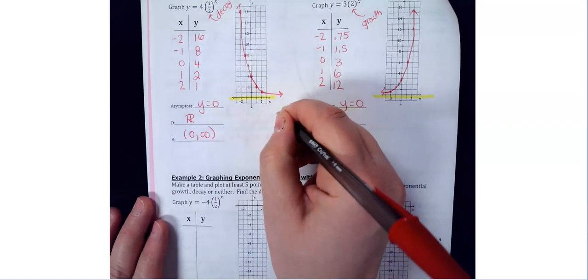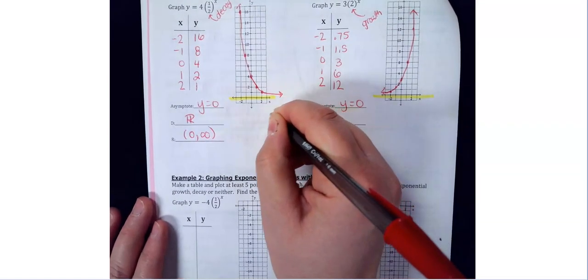Exactly. So this literally just flips this over like a mirror image. It's literally just going to come upside down. So the shape, I'm going to draw this on my paper. You guys don't have to do this, but it would literally just flip it over. Everything will be exactly the same. The y coordinates will all just be negative. So it's just going to be a reflection over the x-axis.